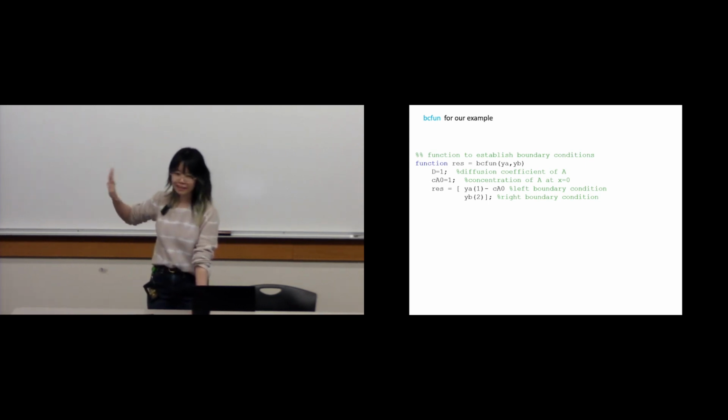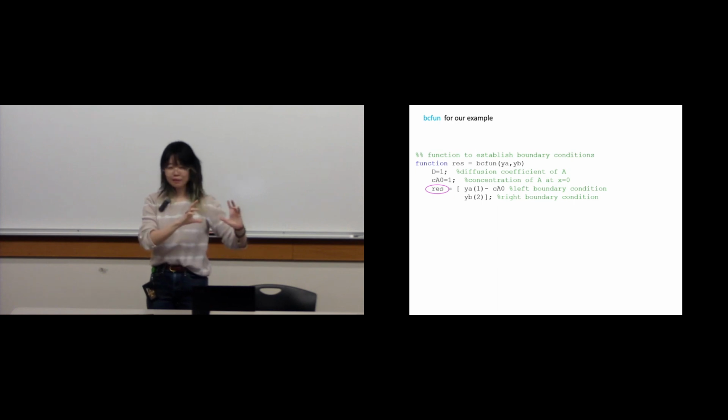One of the tricky things here is that YA and YB do not correspond to the Y of species A or the Y of species B. YA is specifying the left boundary condition, and YB specifies the right boundary condition. So you're going to have to pay careful attention to what is in those arrays.